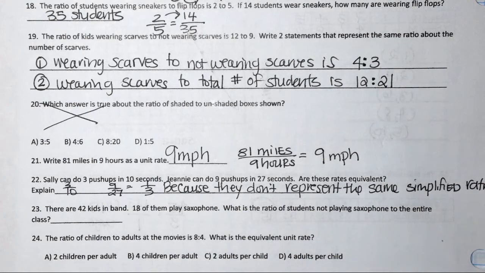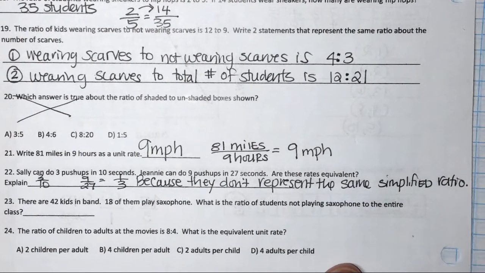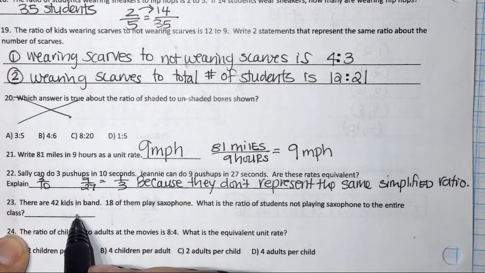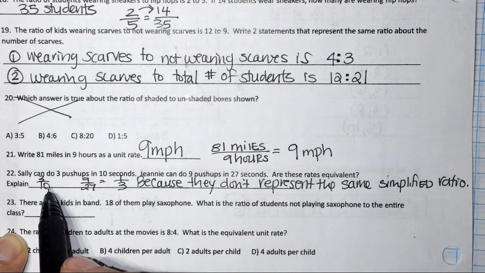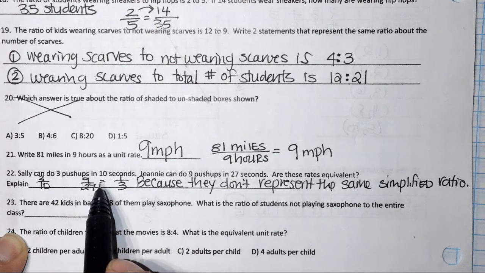If you're ever unsure, simplify it, and then you'll know if they are equivalent or not.